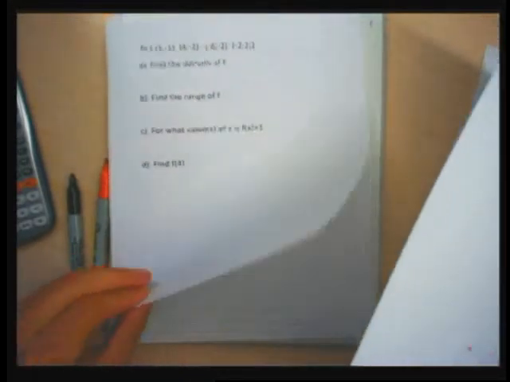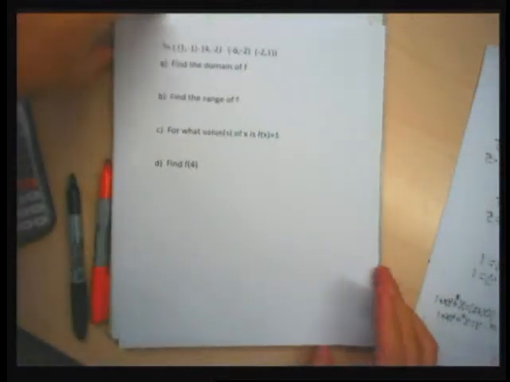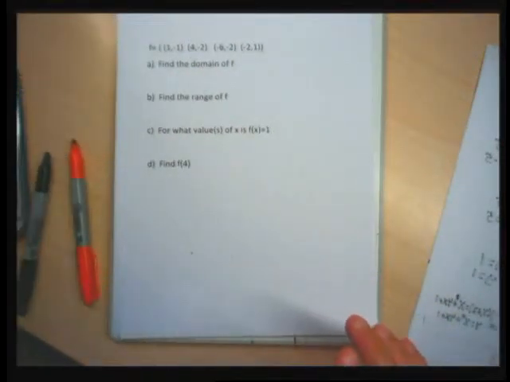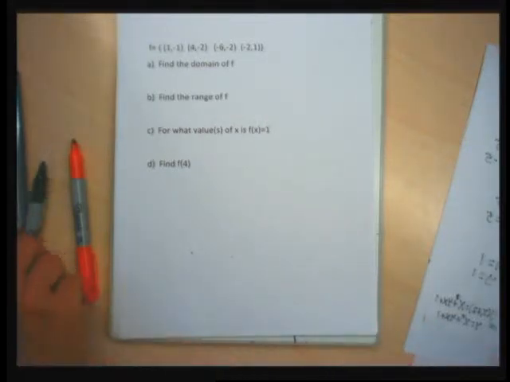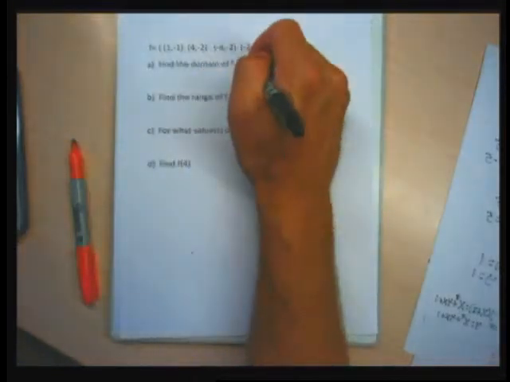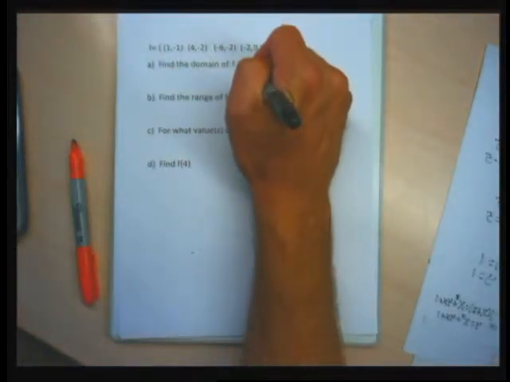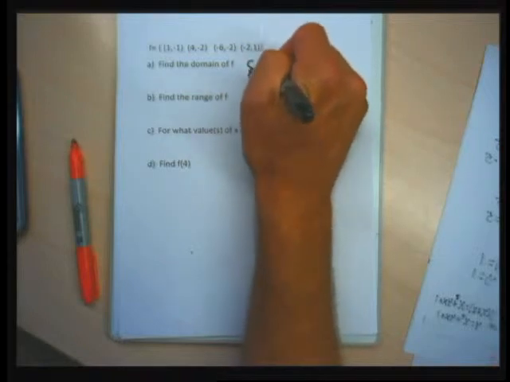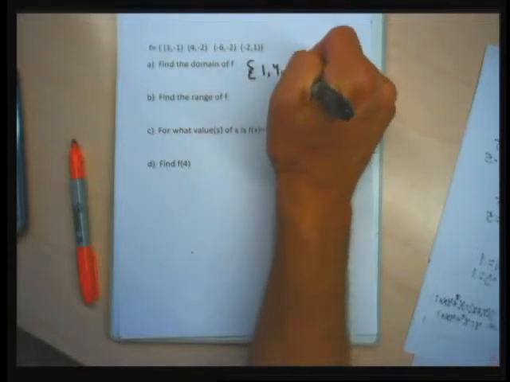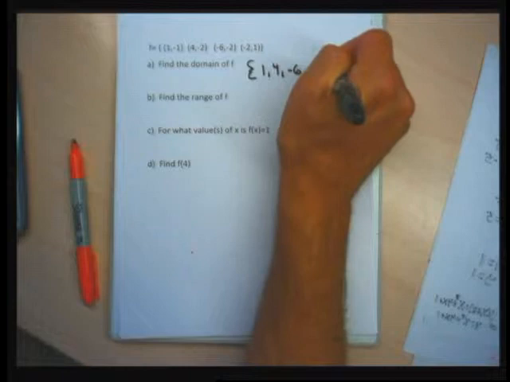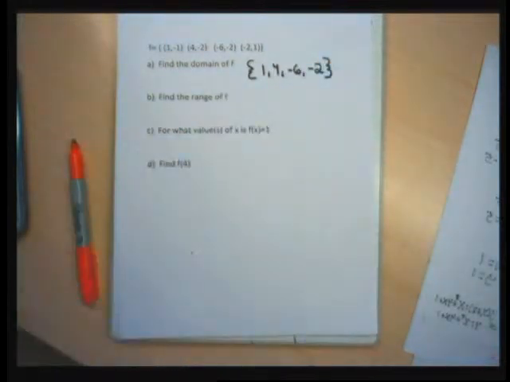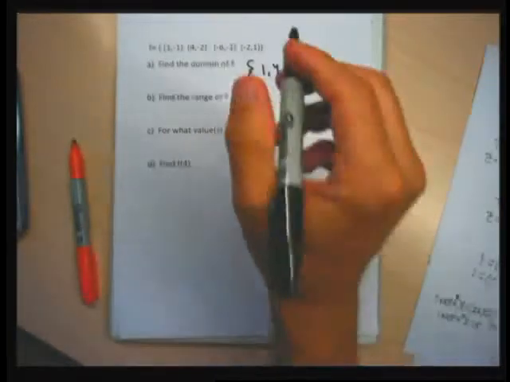Problem 7 gives me a function called f that's written as a set of points. It has 4 questions, none of which require any algebra because the f function doesn't have any x's or any symbols in it. So to find the domain of f, because it's written as 4 points, the x coordinates of the 4 points written in any order would be adequate for the domain. If you took the time to write it in ascending order, it probably would be nicer.